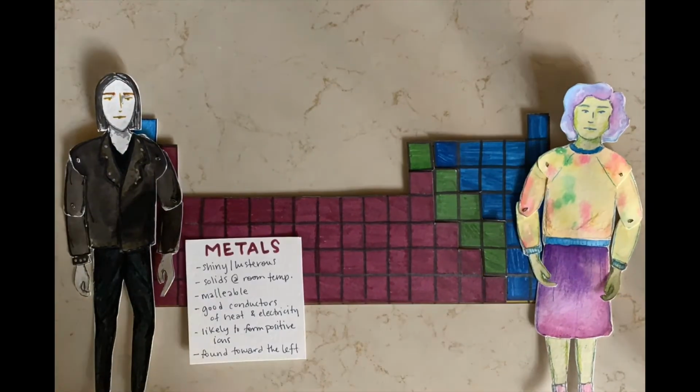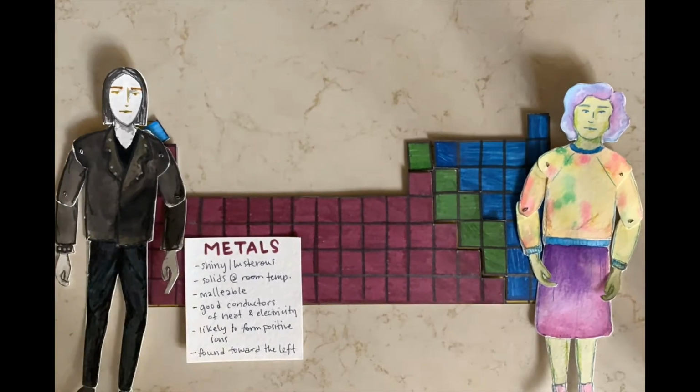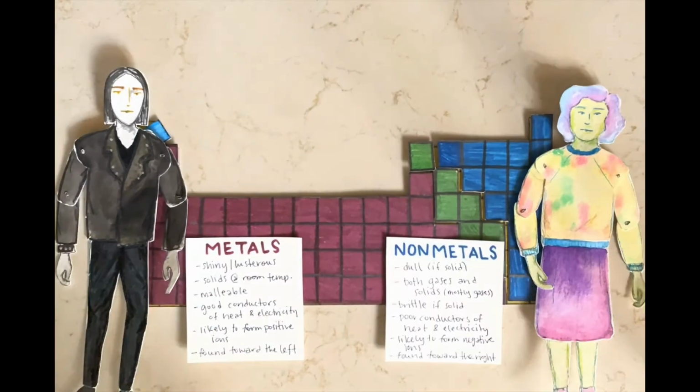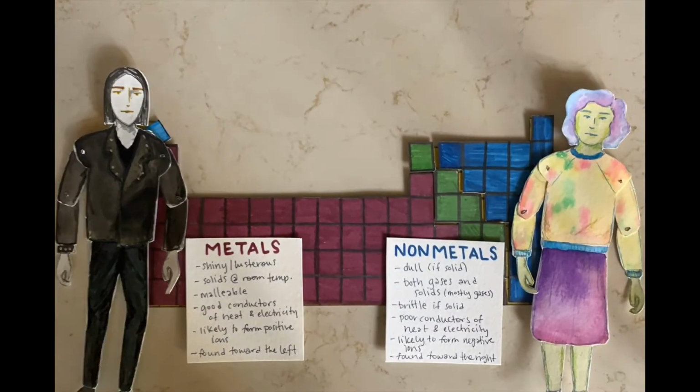Metals are usually hard and shiny. They are good conductors of heat and electricity, and they have lower electronegativities and ionization energies. Nonmetals can be solids, liquids, or gases. They are brittle if solid and can be quite colorful. They are poor conductors of heat and electricity and have high electronegativities and ionization energies.